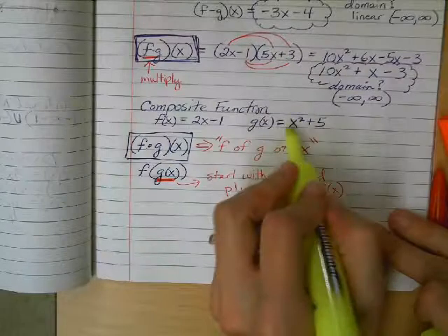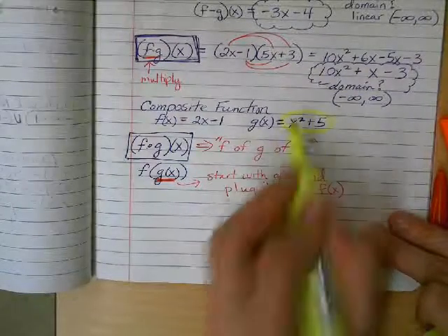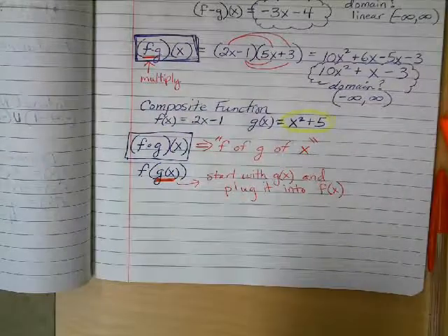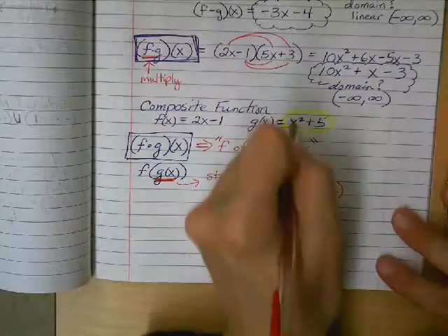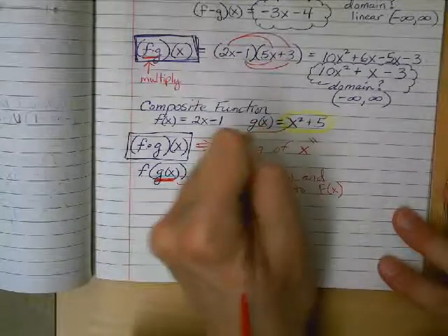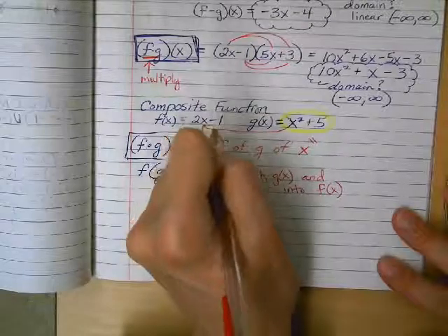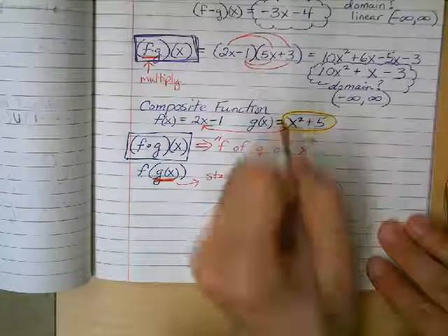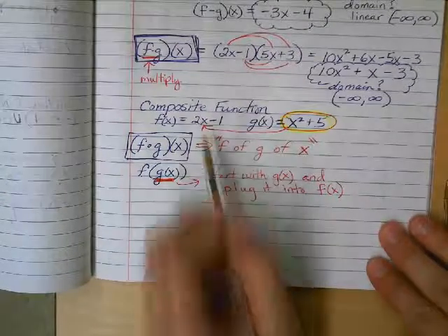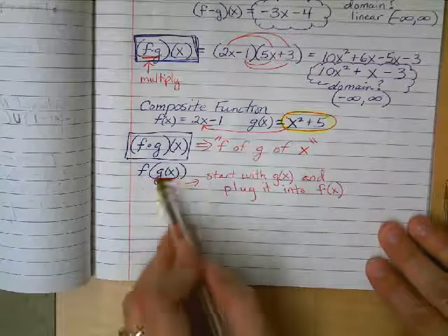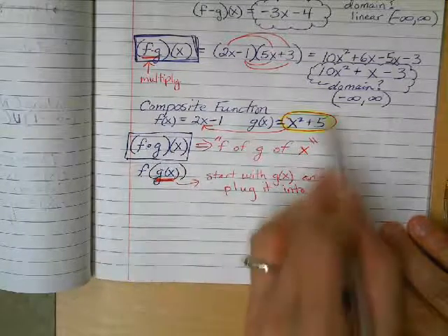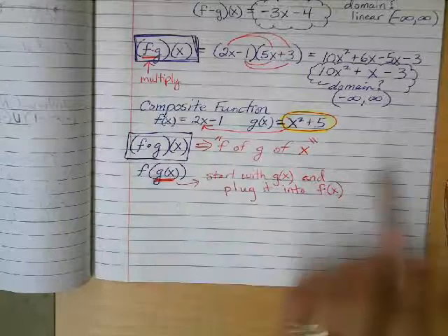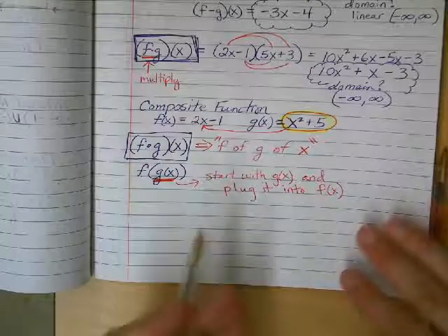Because it says g of x inside, you take it and go over to the f of x problem and plug it in for x. That's what f of g of x means. You take the g of x problem and put it in the outside function, the f problem.